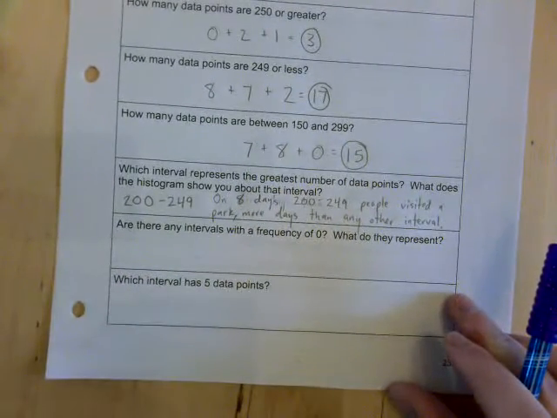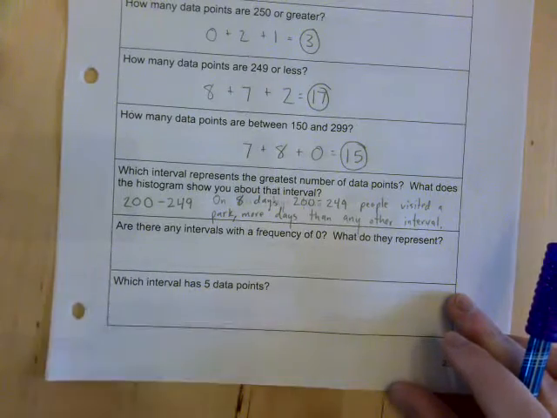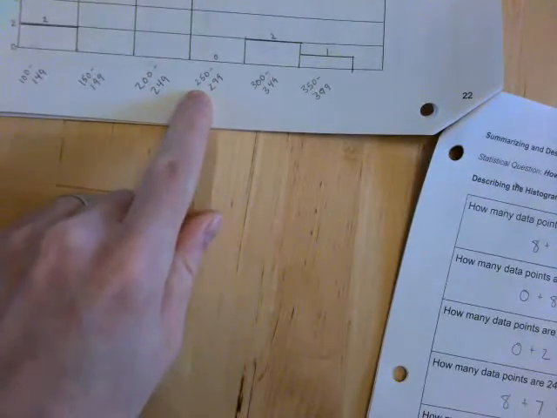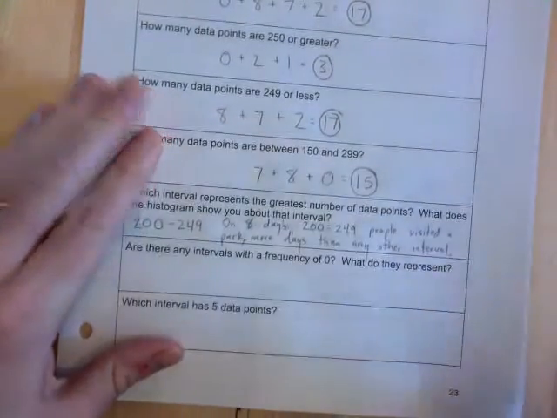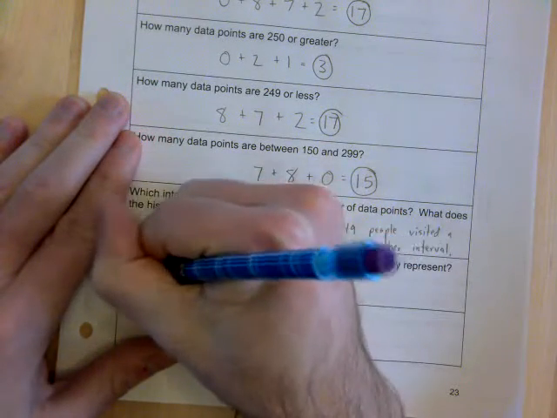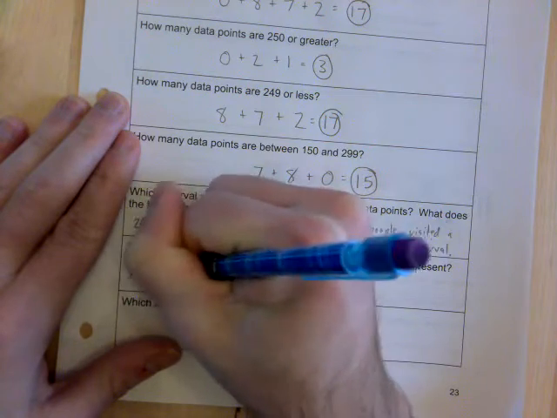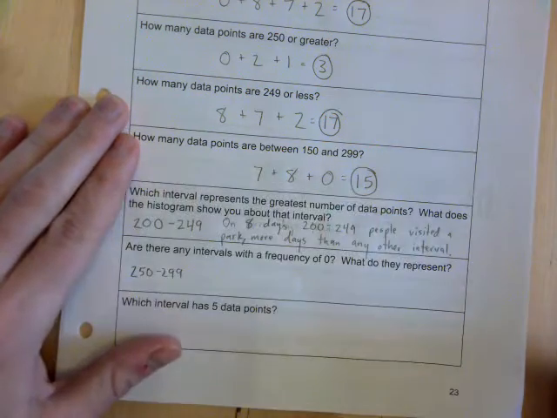Are there any intervals with a frequency of 0? Yes, there are. That was easy to spot. It's right here. 250 to 299. What does it mean?